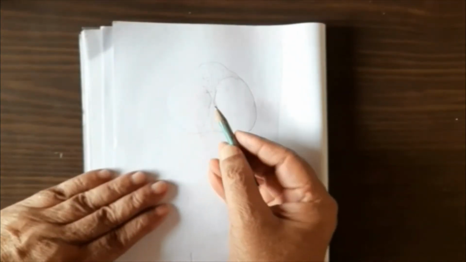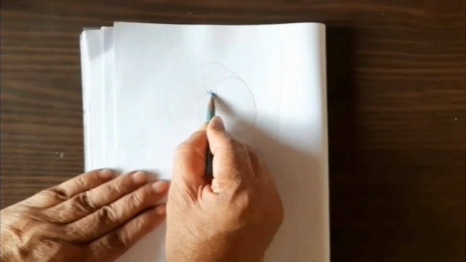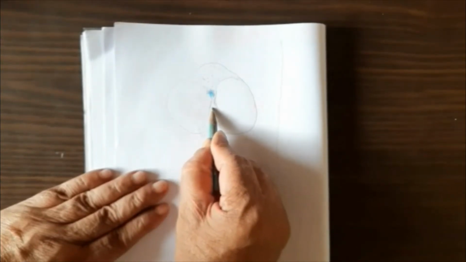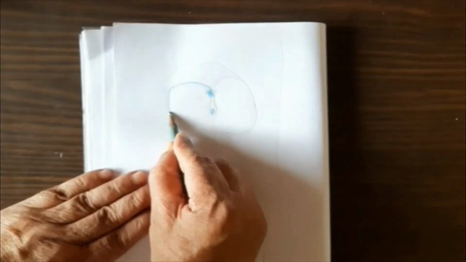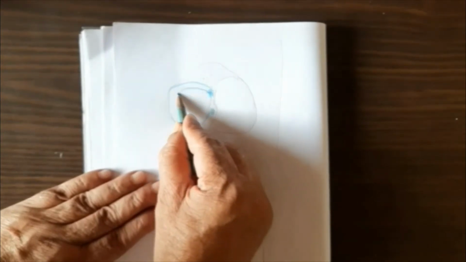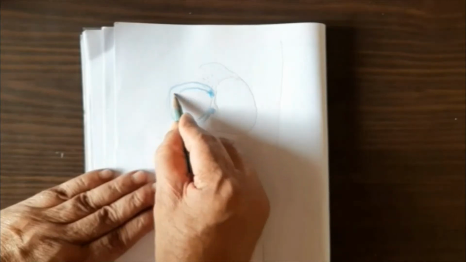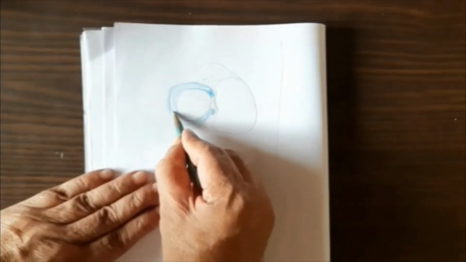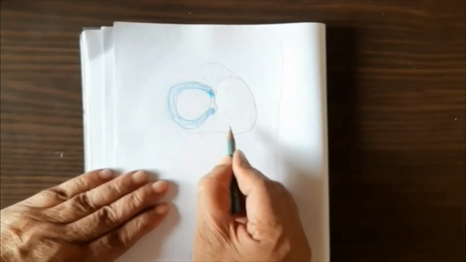If I draw the menisci here with a color pencil, let us begin with the lateral meniscus. The lateral meniscus in the intercondylar area has an anterior horn, and then a posterior horn. If I draw it covering the margin of this articular surface, this will be the lateral meniscus of the knee joint, with the anterior horn and the posterior horn.